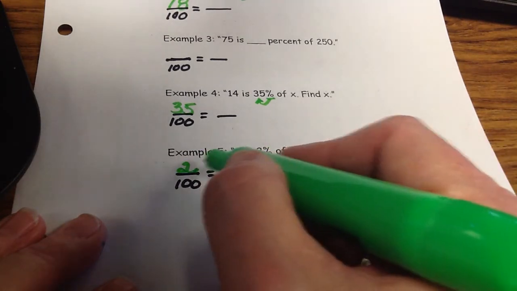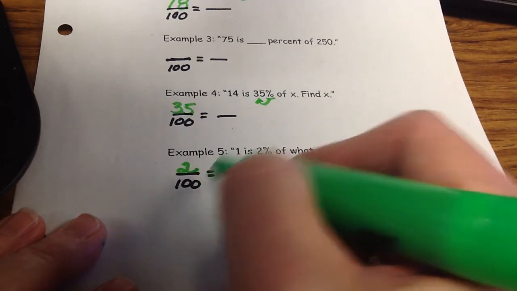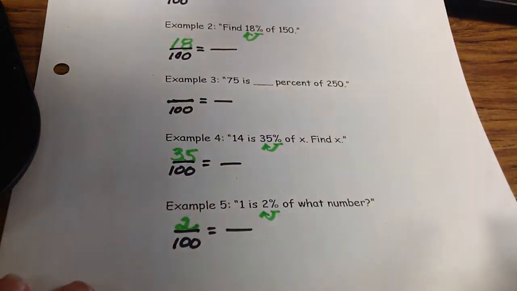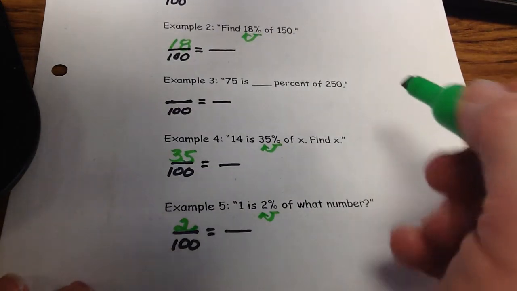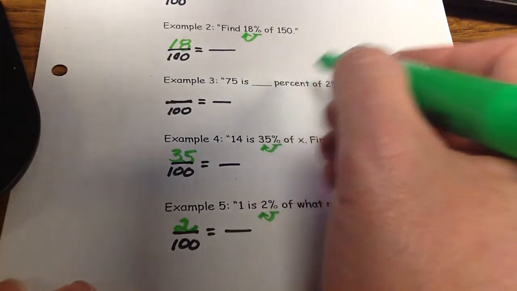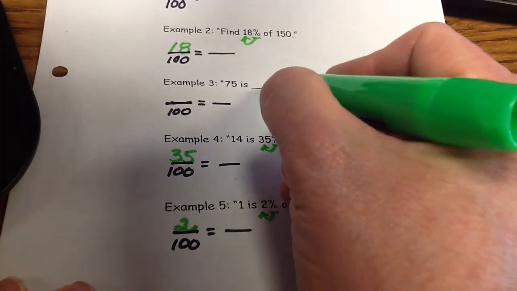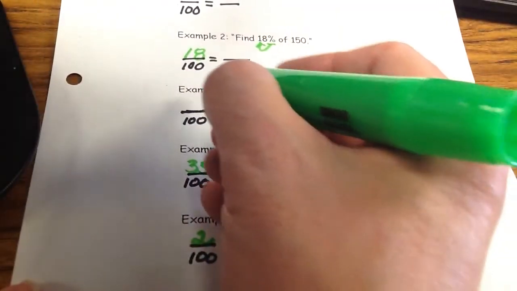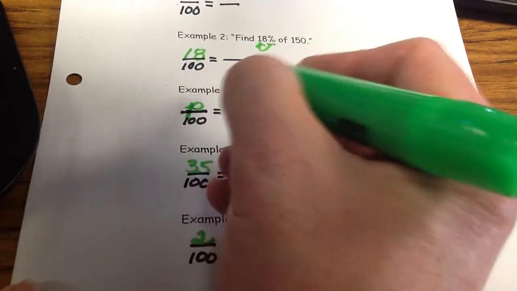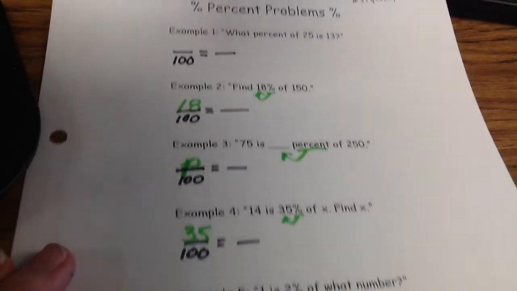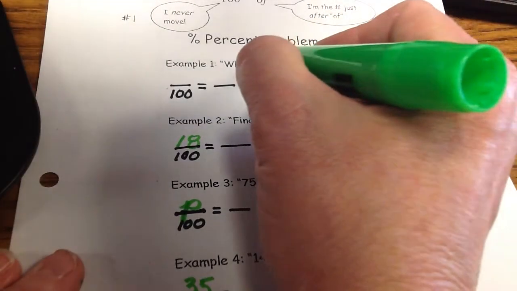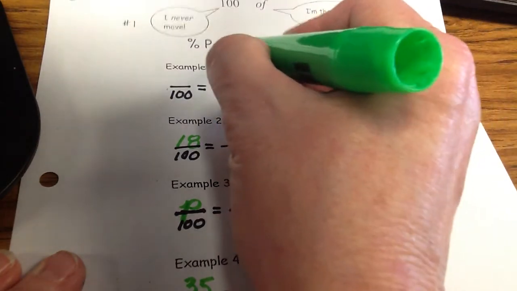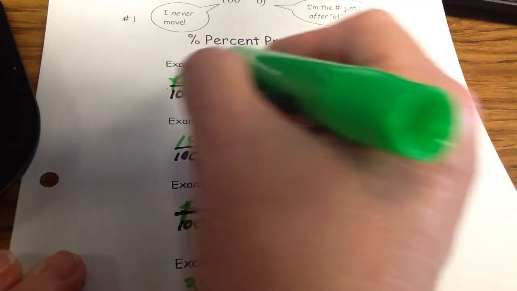per 100. So this 2% is 2 over 100. 35% is 35 over 100. 18% is 18 over 100. Now, for this one, it doesn't say the percent. We don't know the percent. The word percent is preceded by a blank. We don't know. So when we don't know, and it's the percent that's missing, let's use the variable p. So we remember that it's the percent that's missing. So up here, in front of the word percent, it said what. So we're going to use the variable p. P over 100.